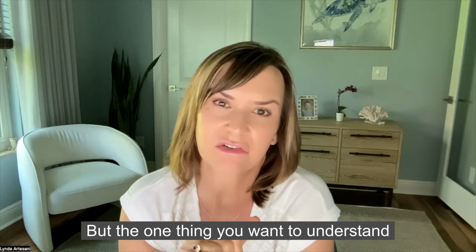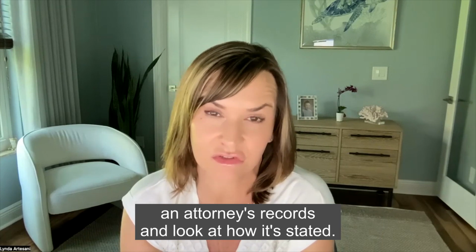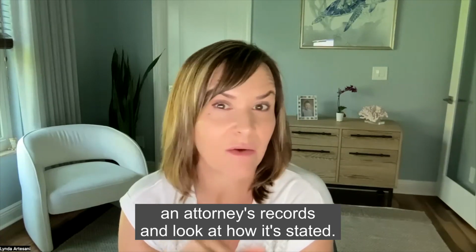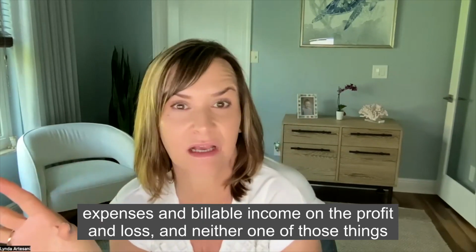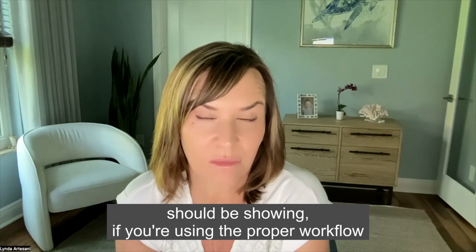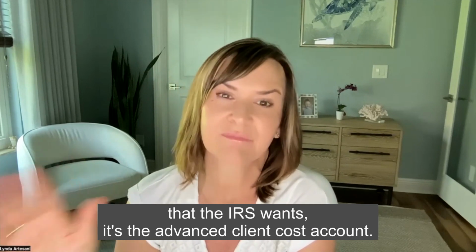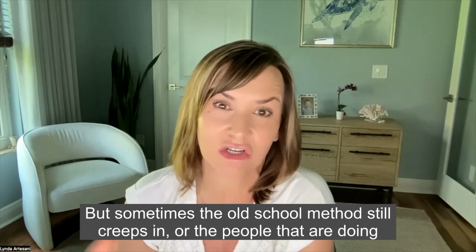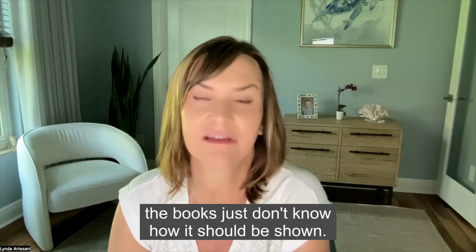But the one that you want to understand with this is that you're going to see all sorts of things when you pick up an attorney's records and look at how it's stated. Don't be surprised if you see billable expenses and billable income on the profit and loss. And neither one of those things should be showing if you're using the proper workflow that the IRS wants. It's the advanced client cost account. But sometimes the old school method still kind of creeps in, or the people that are doing the books just don't know how it should be shown.